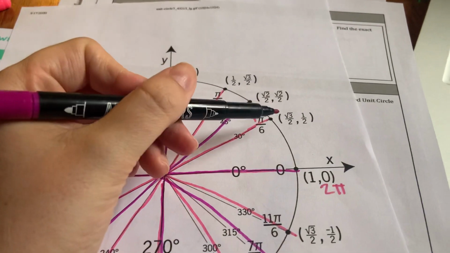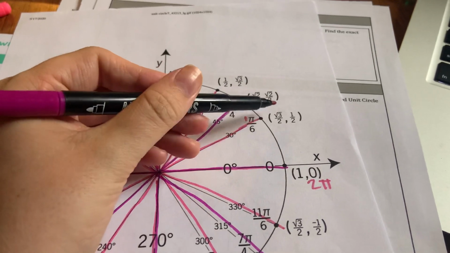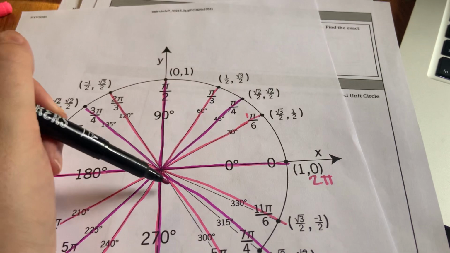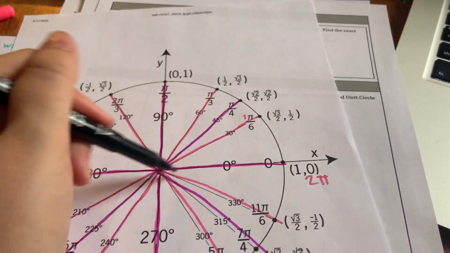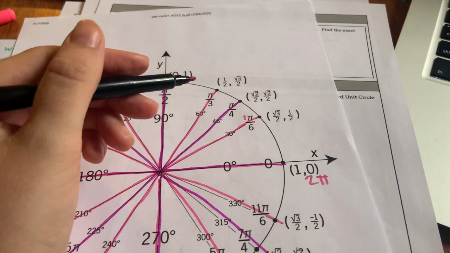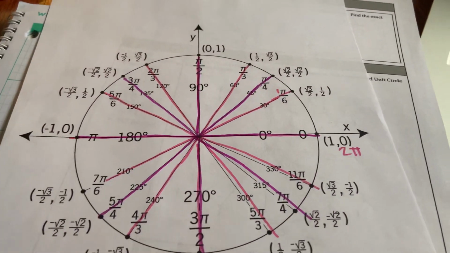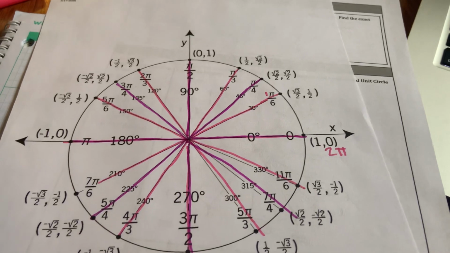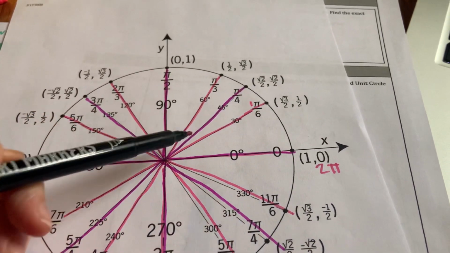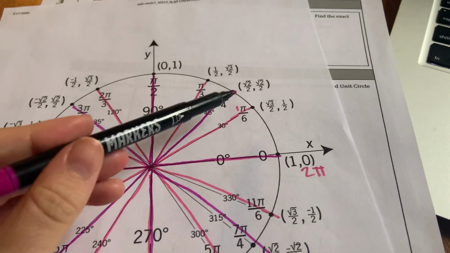You could also remember your points here. Remember how we got these points? We did our trig values, so remember if it's like looking at your height here, so root 3 over 2 is your x, so that means we went root 3 over 2 up 1 over 2. Remember when we proved all of that using our right triangles? You don't necessarily need to do that, but I would just remember that root 2 over 2 goes with your 45, 45, 90 triangle because it's the same length.